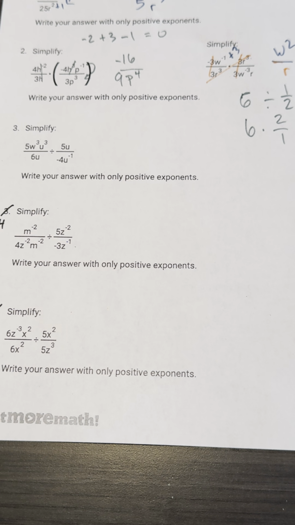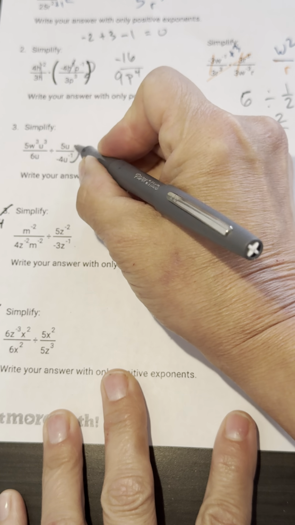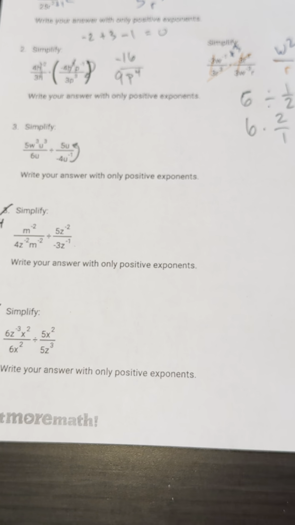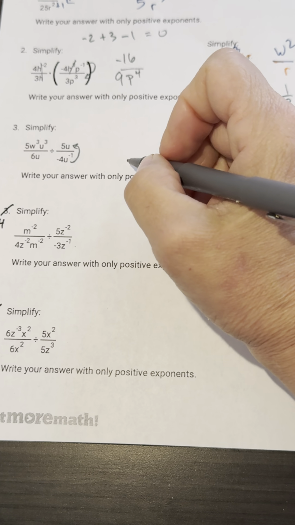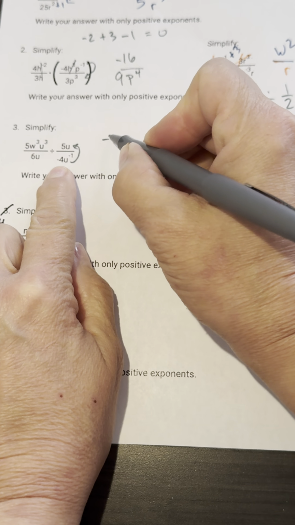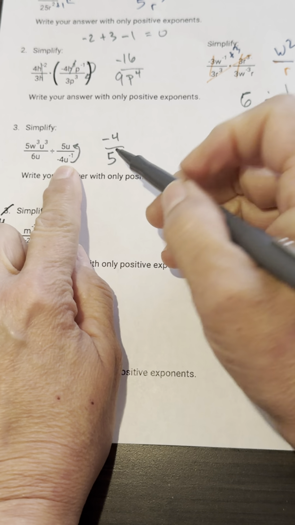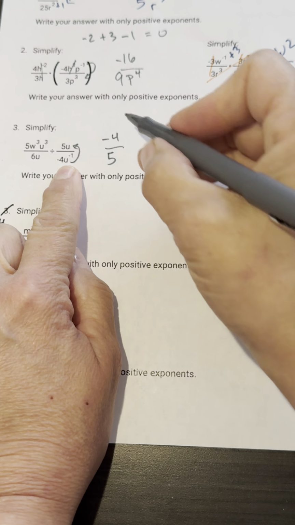So, the first thing, two things you can do. One, we can move that U up to the top, right? Yes. But we're going to also flip it. So you can flip it and then start moving, or you can flip and move at the same time, whatever doesn't hurt your head. So the -4 is going to go on the top, and the 5 is going to go on the bottom. So if I move the U to the -1 next to the 5, I'm going to have U to the what?